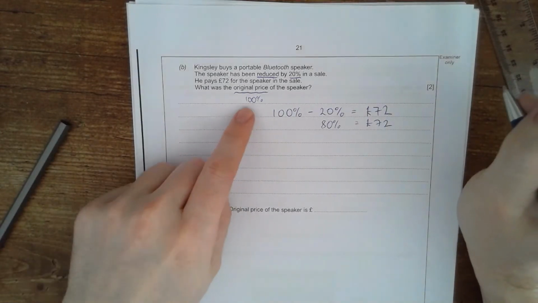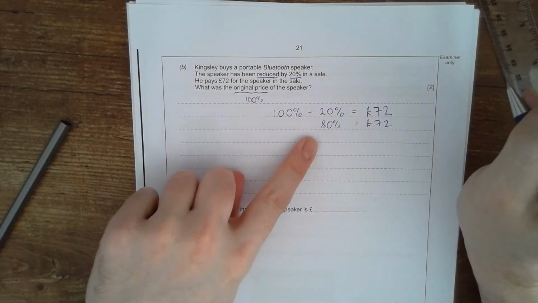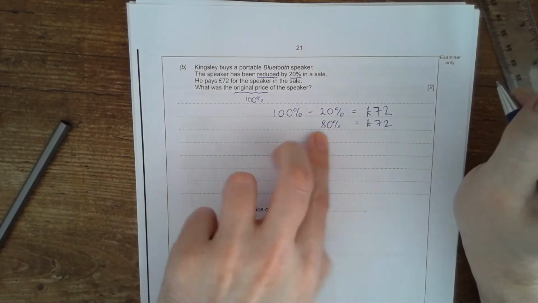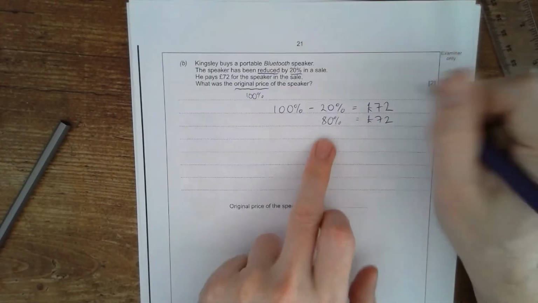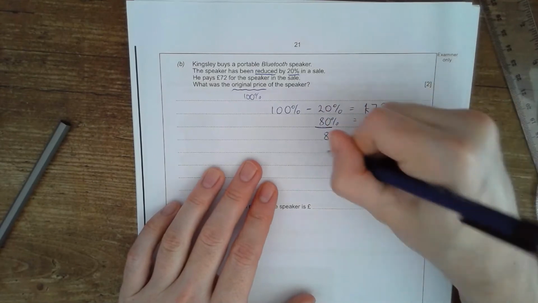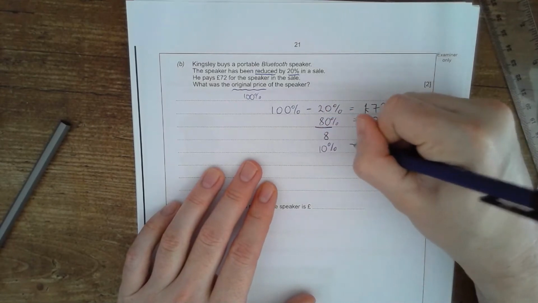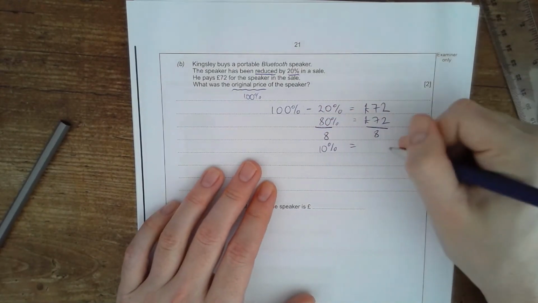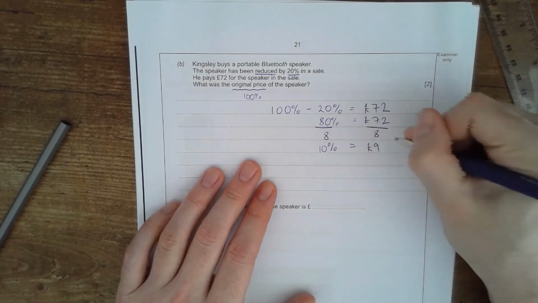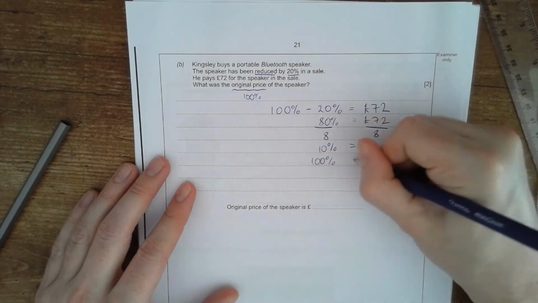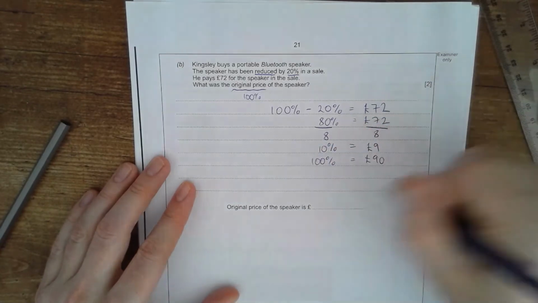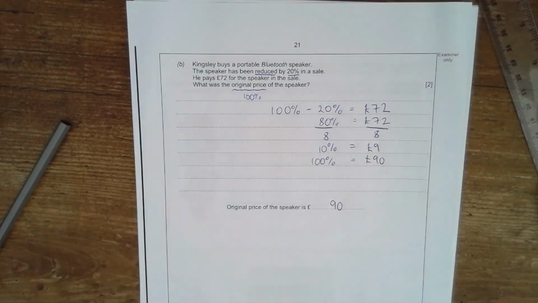I need to get that back to 100. Now, there's a couple of ways I could do this. I could times both sides by 10 to get 800%, then divide by 8. To get 100%, I'm actually going to divide this by 8 to find 10%. Whatever I do to one side, I must do to the other. How many 8s go into 72? 9. So 10% would be equal to 9 quid. So 100%, which is the original amount, would be equal to £90. So the price of the original speaker was £90.